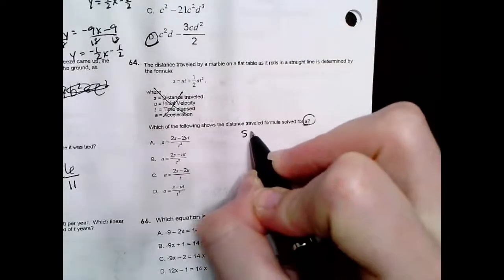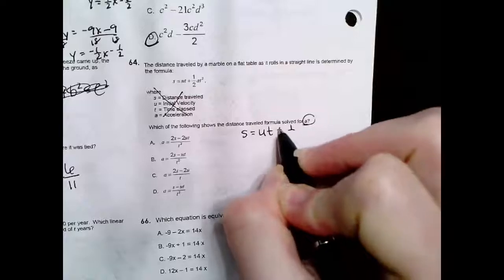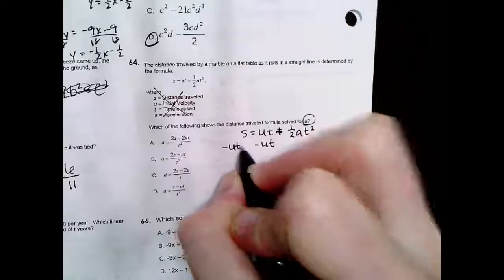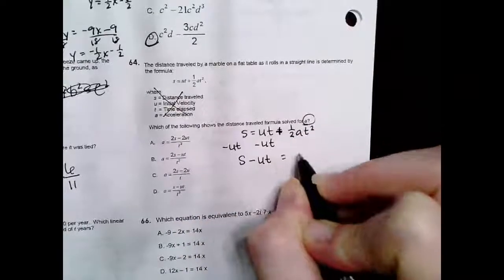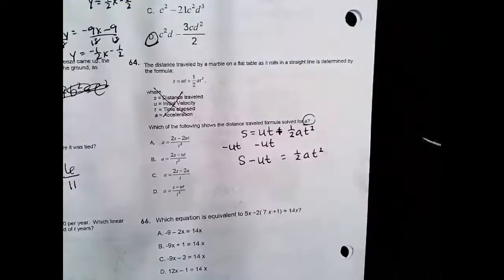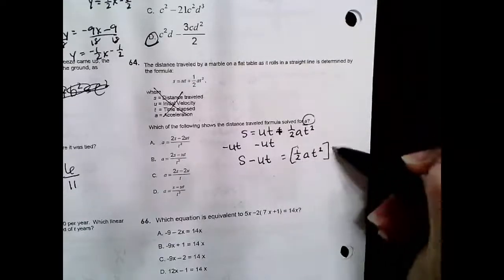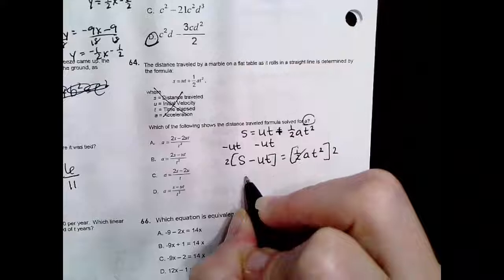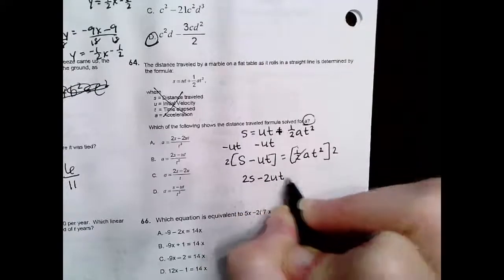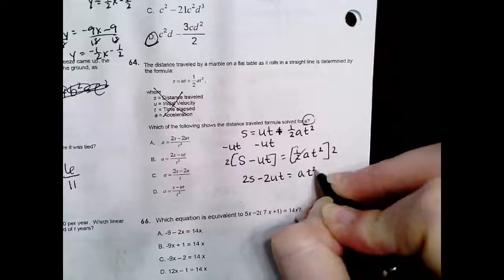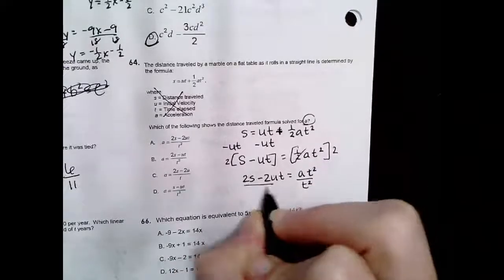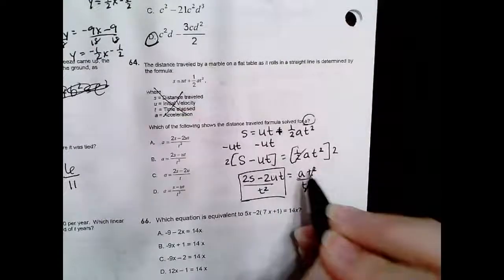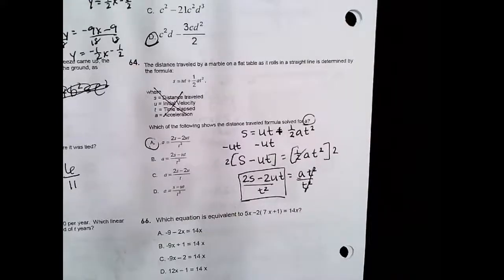So first thing I'm going to do is take off my ut, minus ut. You can't combine anything. S minus ut equals 1/2 at squared. I would then multiply everything by 2 because 2 times a half will get rid of my half. All of this gets multiplied by 2. So 2s minus 2ut, make sure the 2 goes to everything, equals a times t squared. You need to divide by t squared since it's being multiplied. So 2s minus 2ut divided by t squared will be a, which is letter A out of our choices.